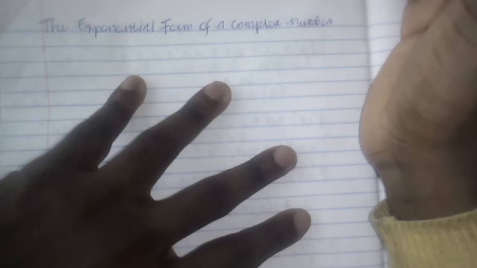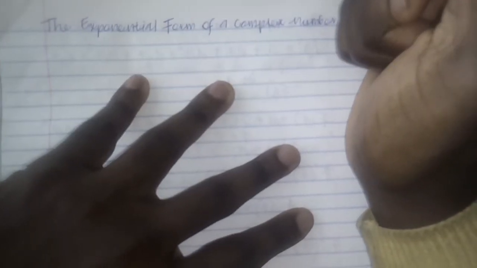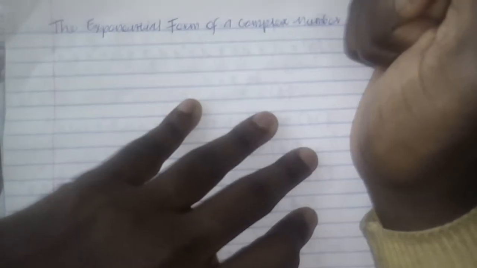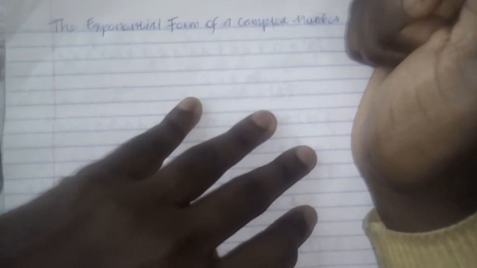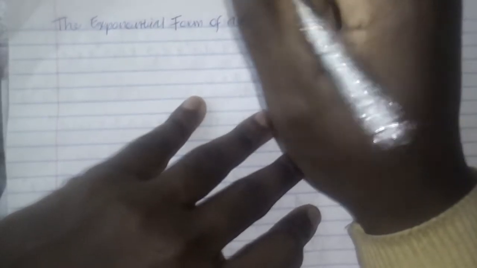Hello everybody, today we are going to talk about the exponential form of a complex number. In order for me to explain how we derive the exponential form of a complex number, I need to derive the Maclaurin series so that you can see it from the roots, because if you understand the roots you'll never forget.